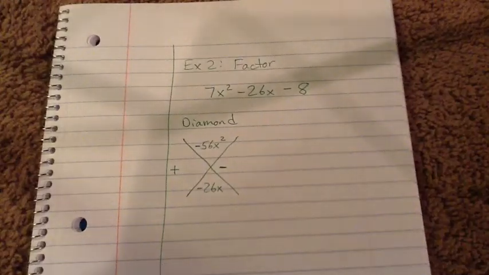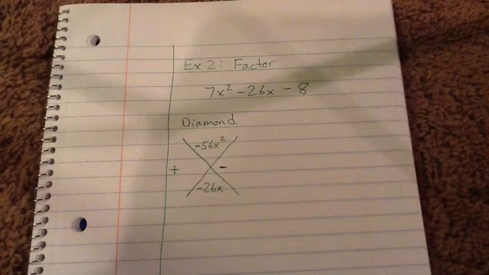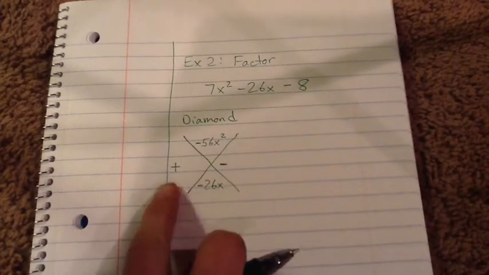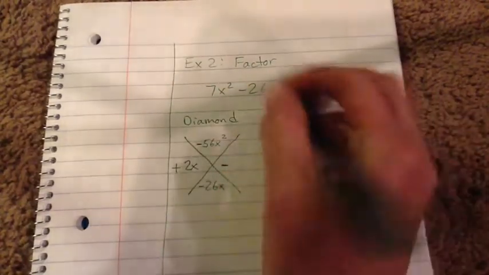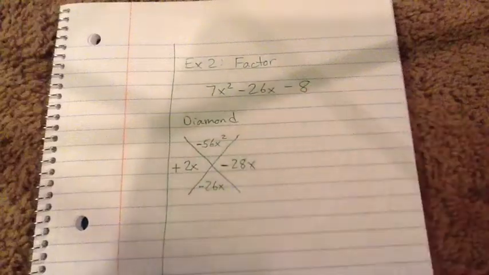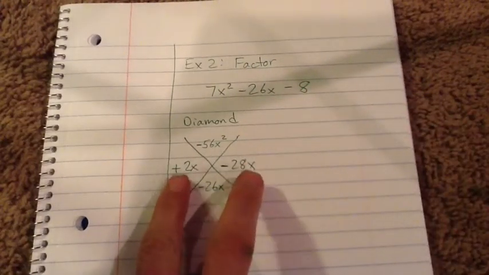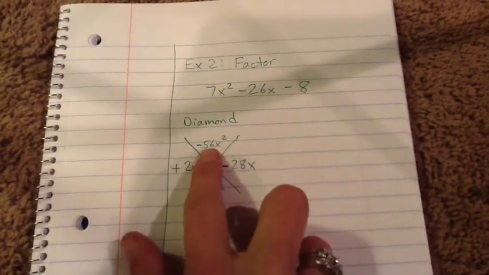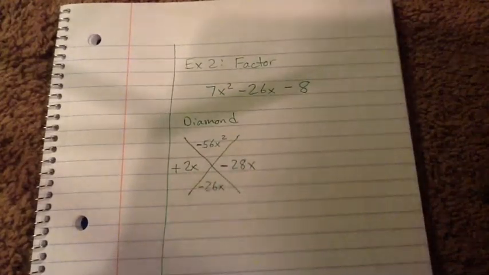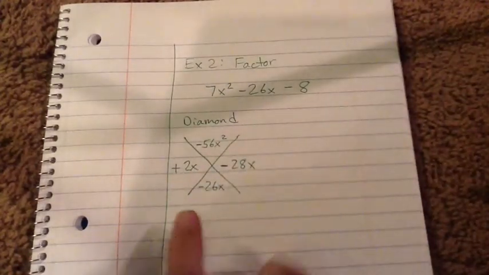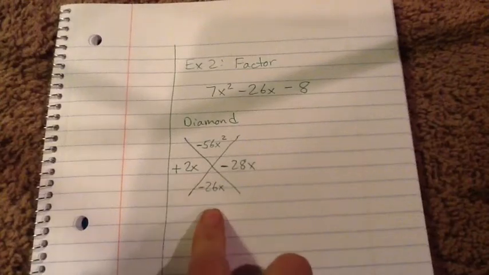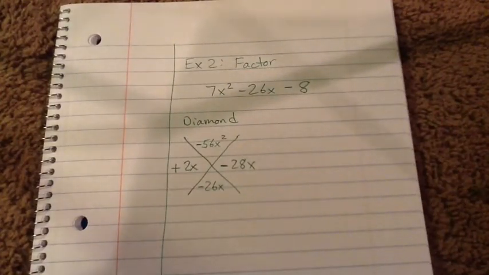So positive, negative. You've got some big numbers, so stop and think about them for a minute, see if you can figure it out, and then hit play when you're ready. Alright, so hopefully you figured out that your positive needs to be a 2x and your negative needs to be a 28x, and you always check it. Positive times negative, 2 times 28, negative 56, and the x is x squared. And then negative 28x plus 2x is a negative 26x.